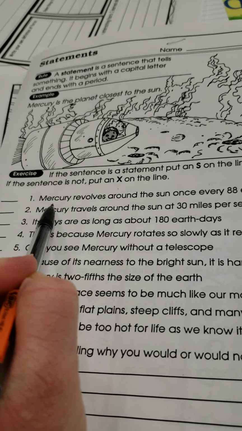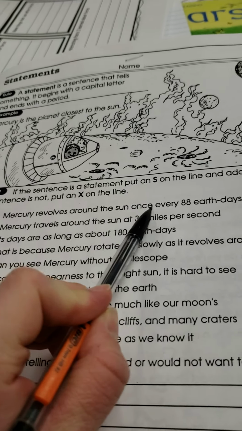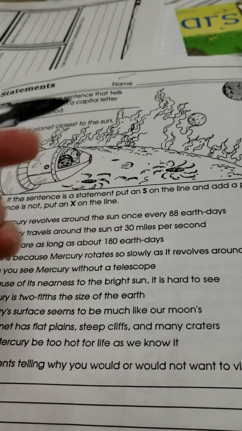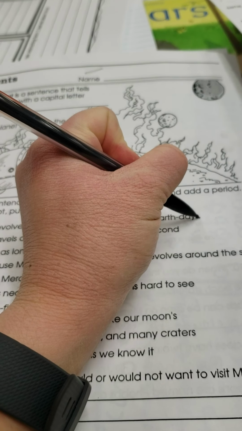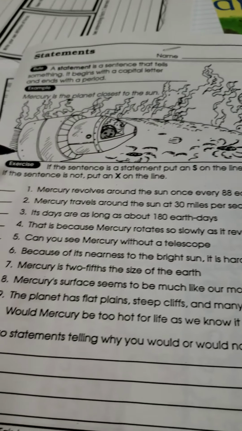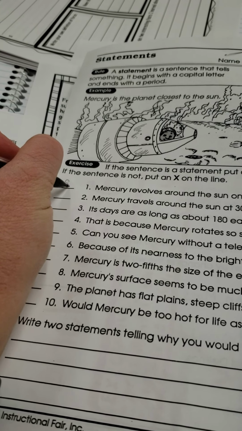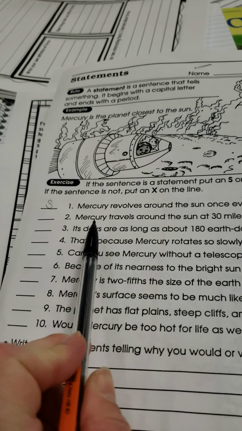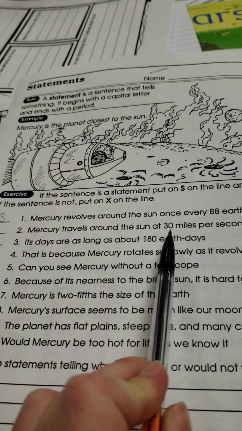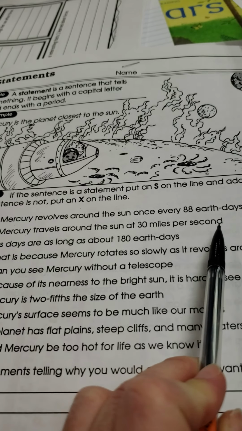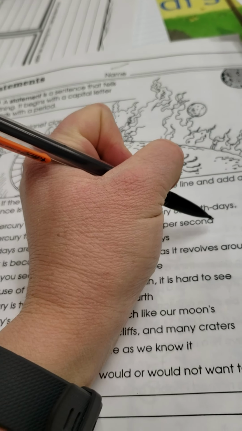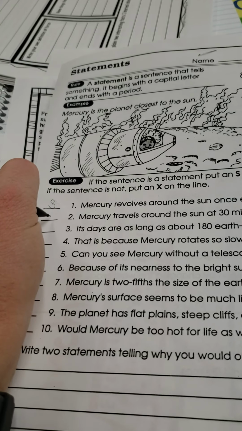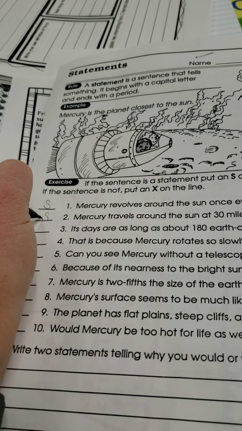Number 1, Mercury revolves around the sun once every 88 Earth days. Sounds like a statement to me. It's telling me about it. So I'll add my period, and I'll write S for statement. Number 2, Mercury travels around the sun at 30 miles per second. That's telling me something. So I'll put a period and I'll put an S.